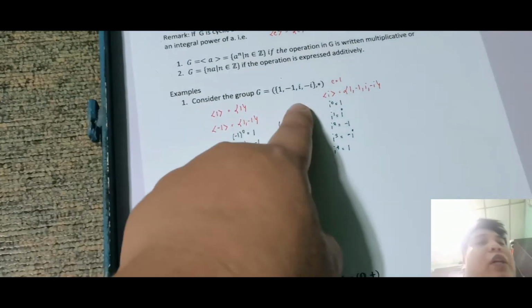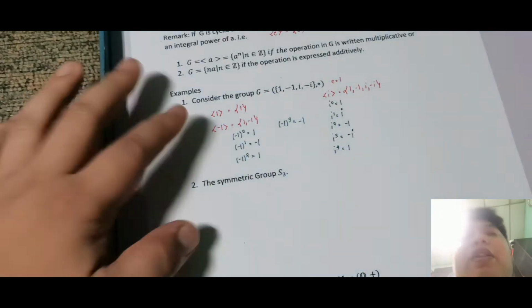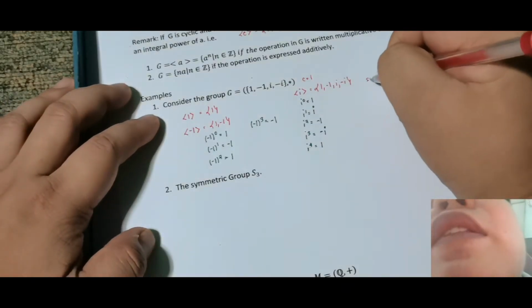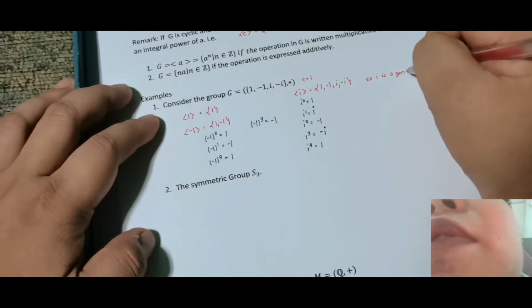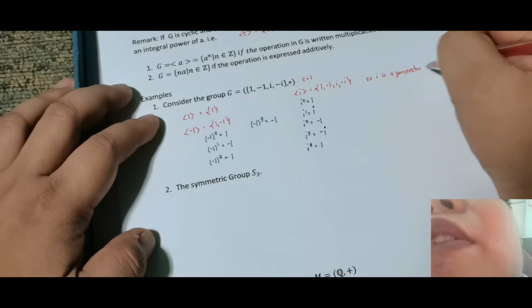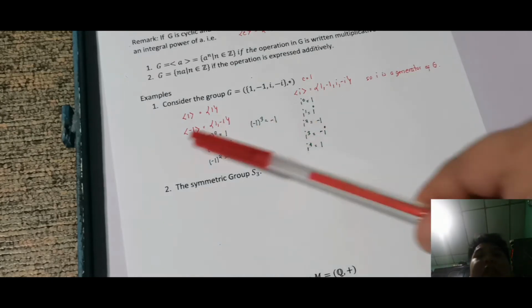So, kung napapansin mo, yung the cyclic subgroup generated by I is just equal sa mismong element of G. So, makukonsider natin na si I is a generator of G. So, sure ako, generator siya. Okay, so yun yung sinasabi ko. Ito, hindi generator si negative 1 kasi hindi niya na-generate lahat ng element ni G.